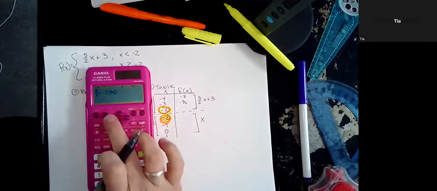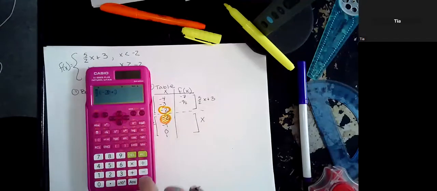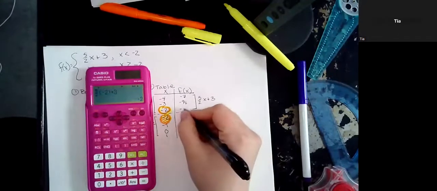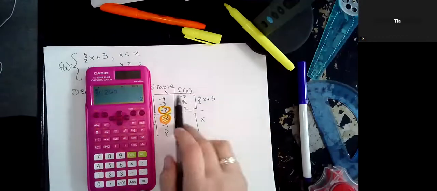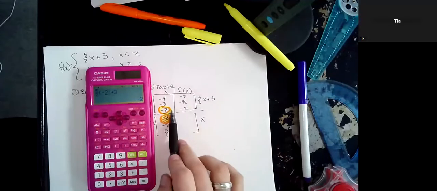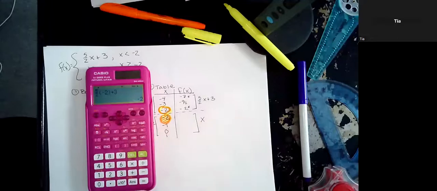I'm going to replace that -3 with the new input, -2. Definitely have 2 points that are nicer to graph than the others. So I'm going to be graphing this guy and this guy.